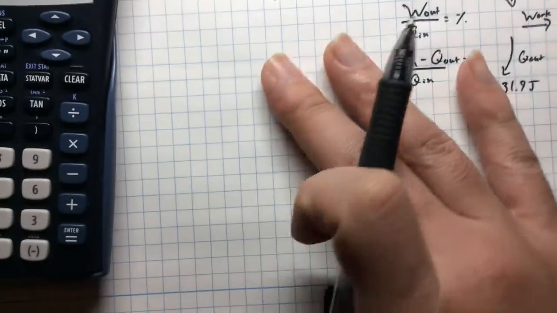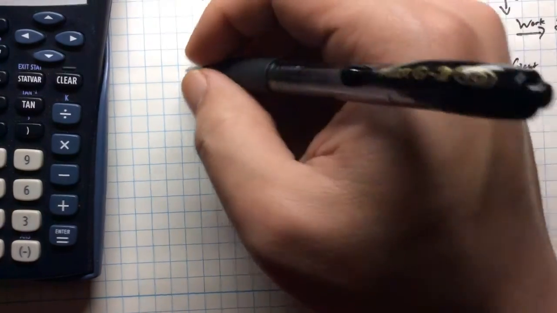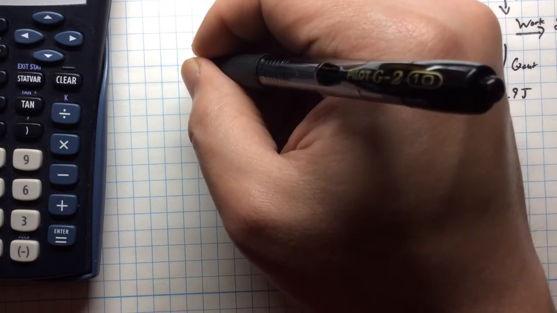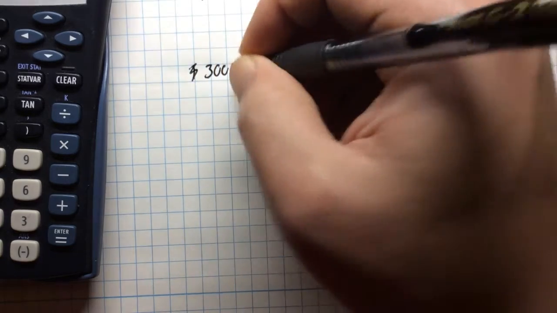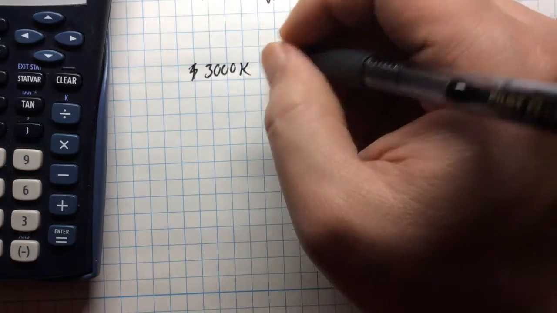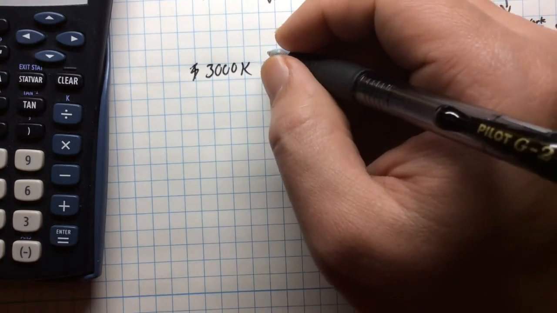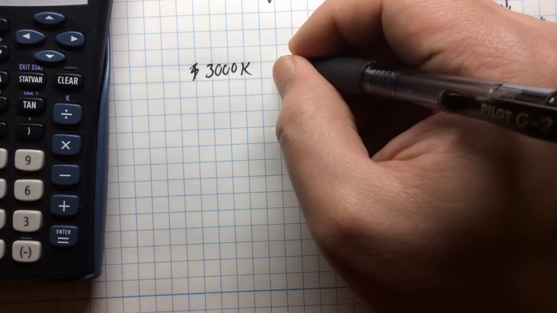So let's say we had some kind of reactor where, I'm just going to exaggerate, I'm just making up the numbers. Let's say we have the sun, like around 3,000 Kelvin. Is that the sun? I have no idea. Let's say we have 3,000 Kelvin, and we are going to have a cold place of, I don't know, somewhere around 50 Kelvin.